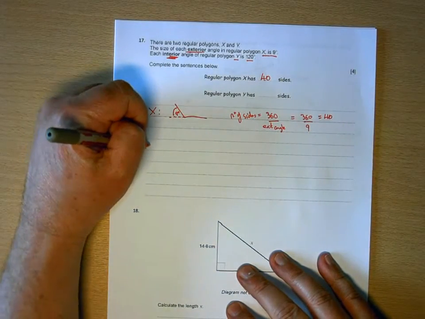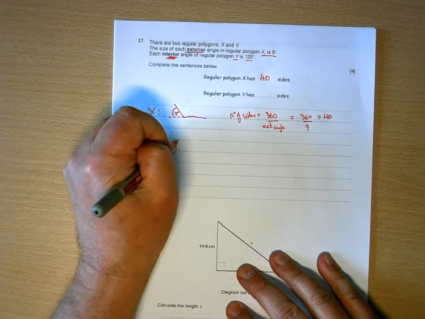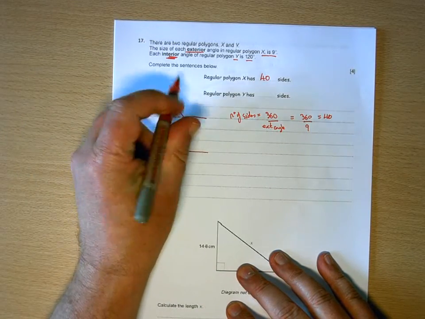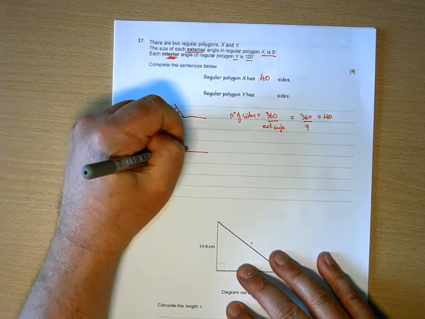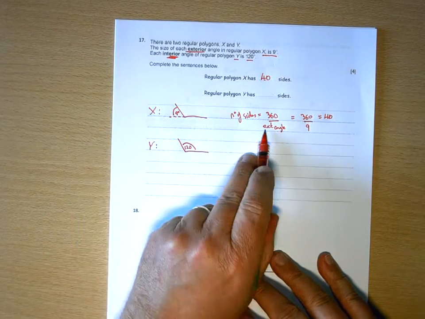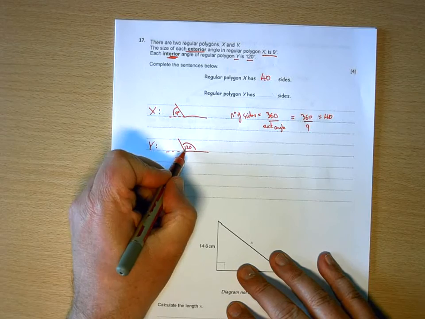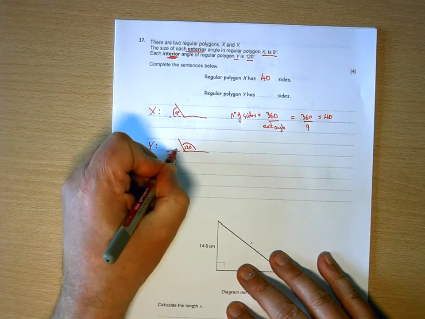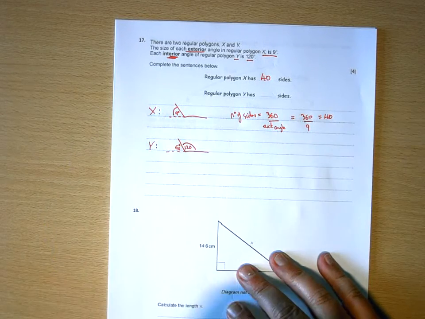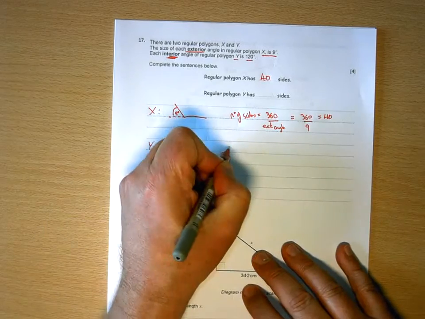For Y, we're given the interior angle. This rule works for the exterior angle, so you have to get, all right, 120, take it away from 180, 60 degrees is the exterior angle.